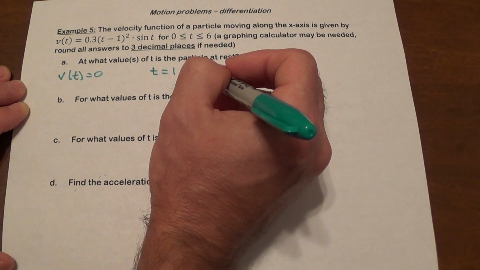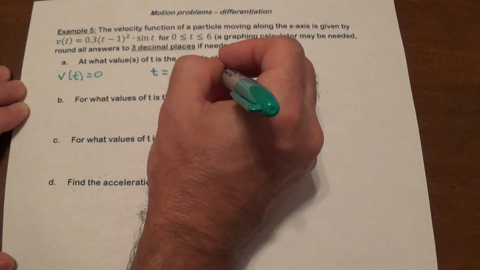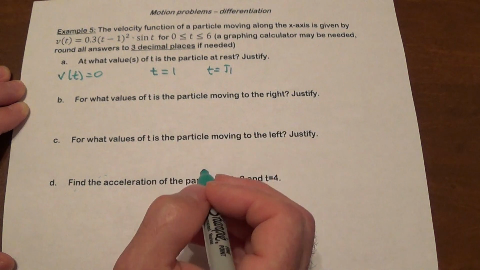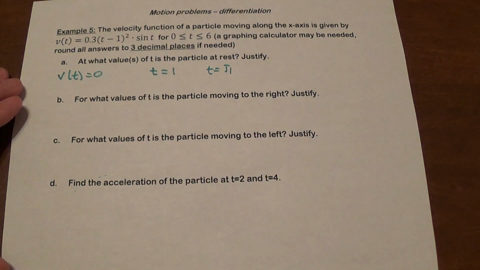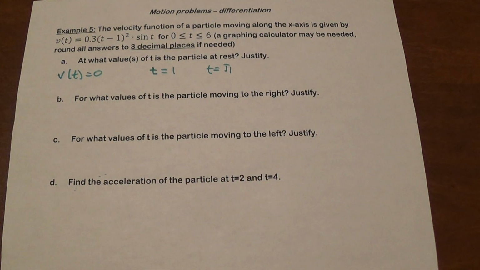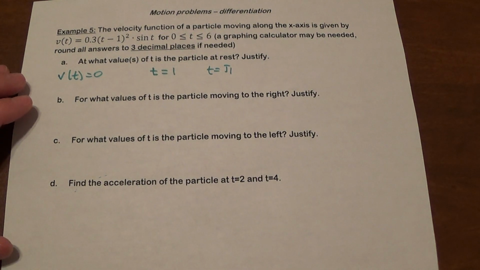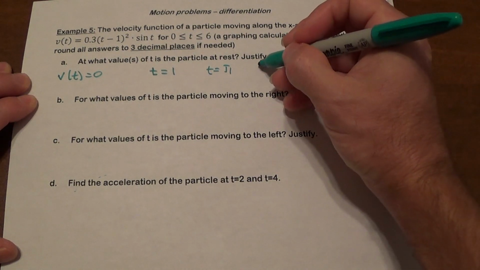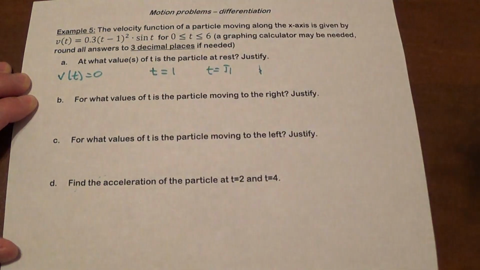Value of sine is going to be 0 at 0 and also at pi, so t equals pi is another value on the interval from 0 to 6. The next time sine is going to be 0 is going to be 2 pi, but 2 pi is 6 and change, and that's going to go beyond 6. Alright, why? Because, well, this is basically justifying this.